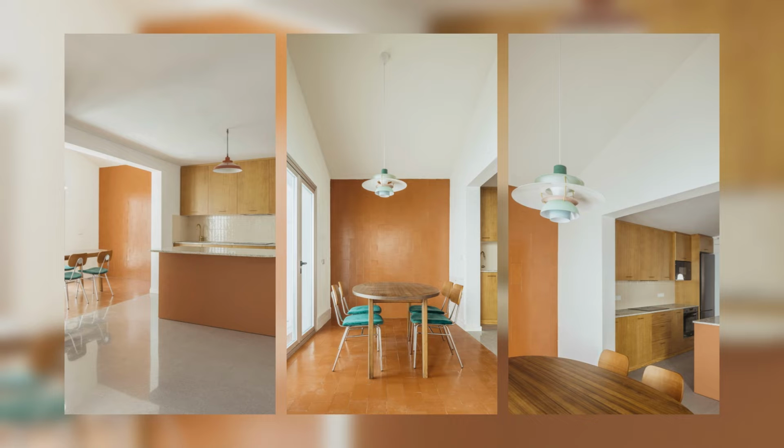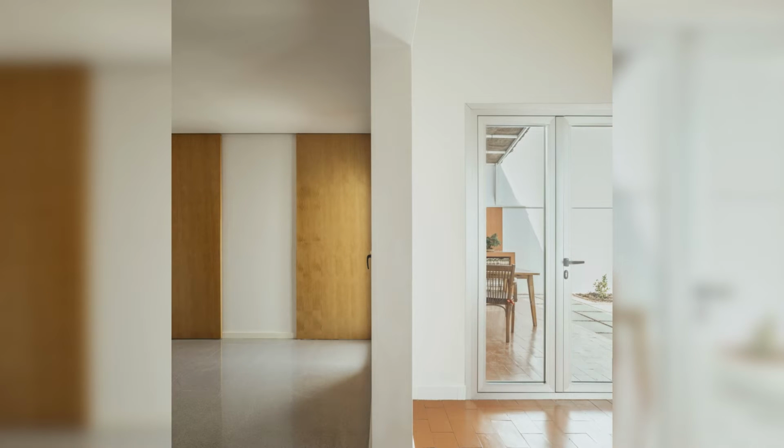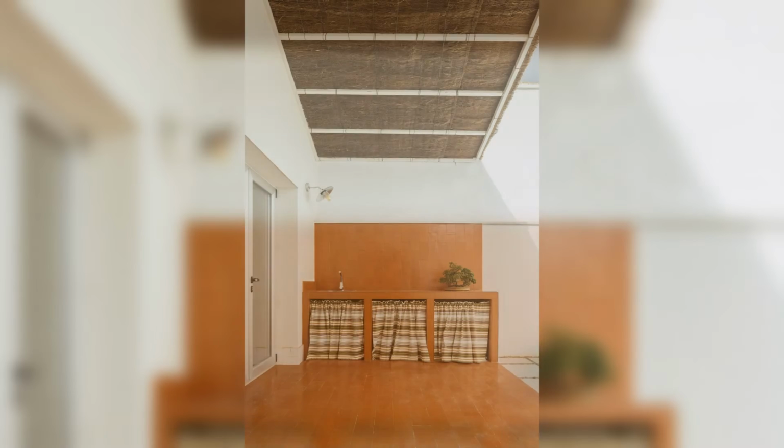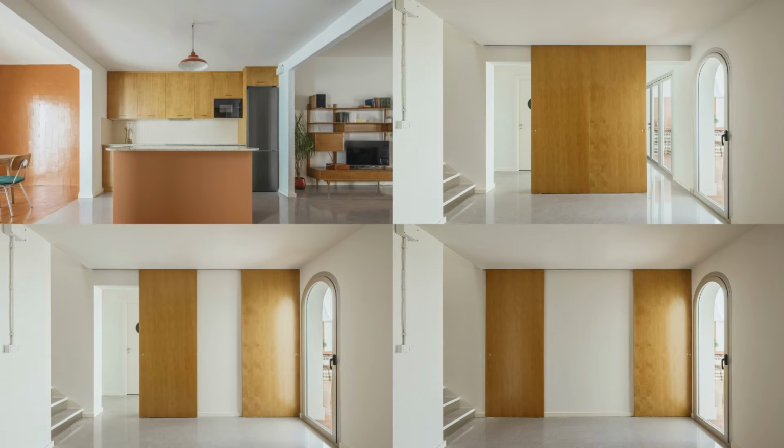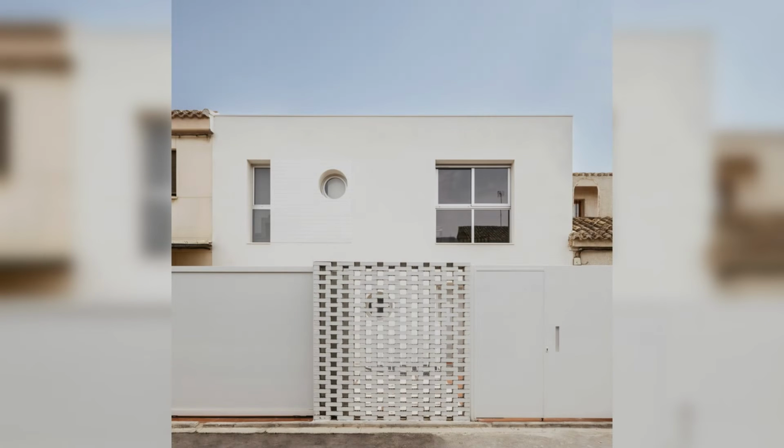The neighborhood in which it is located, born in the 50s, consists of several parallel rows of terraced houses joined with other houses symmetrically, accessing them through a series of passages that are communicated through arches with the surrounding streets. The plot on which the house is located has a rectangular geometry, with little front and a lot of depth.